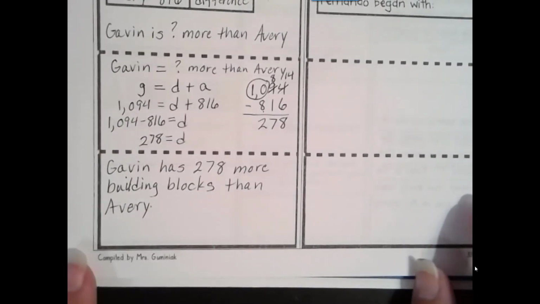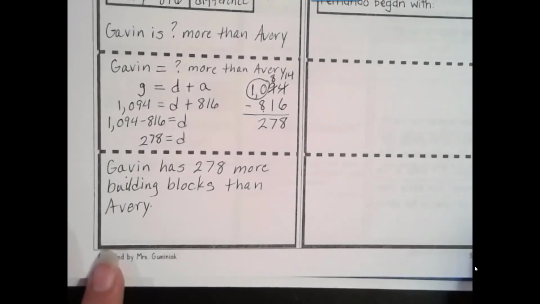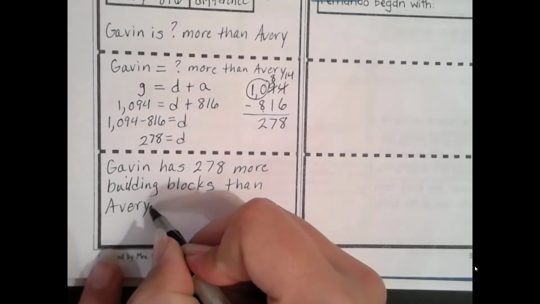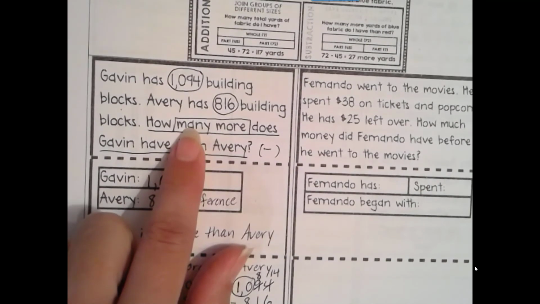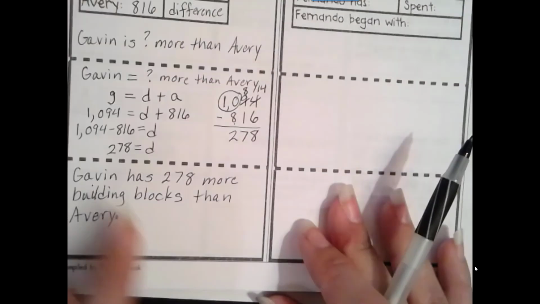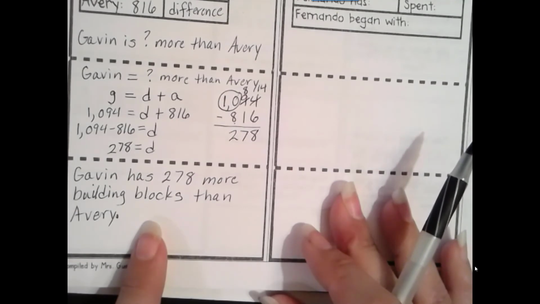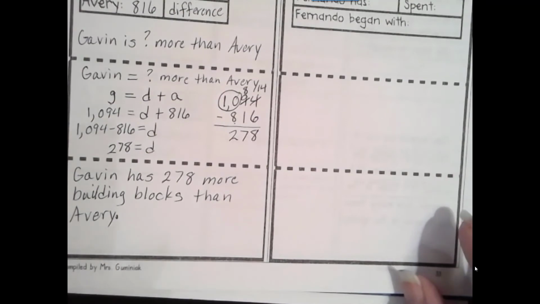We always want to make sure we have a complete sentence for our answer. We have capital letter, we have punctuation, and that it matches our question. Our question, how many more does Gavin have than Avery? Gavin has 278 more building blocks than Avery. We are talking about building blocks.